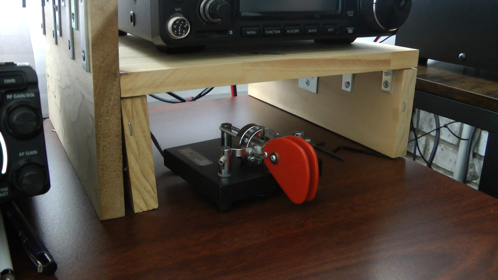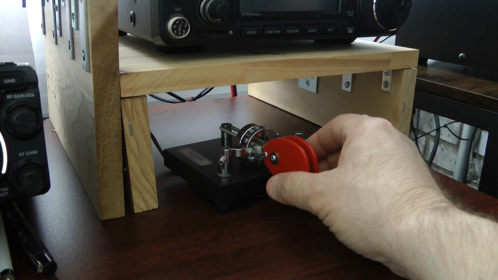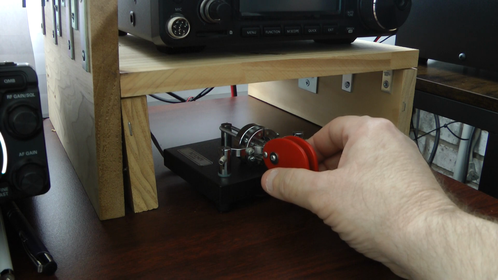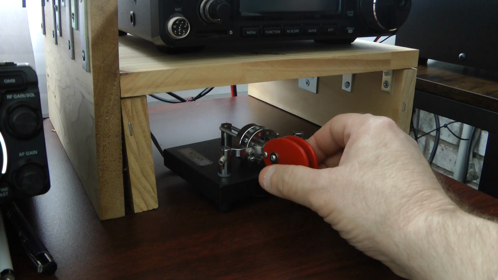And 6 is 1 dash and 4 dits. 1 dash and 4 dits. That's 6. 7 is 2 dashes and 3 dits. 8 is 3 dashes and 2 dits.